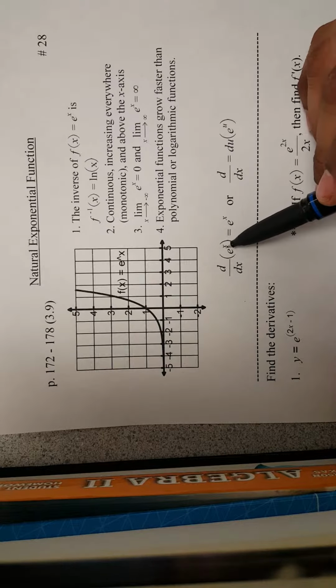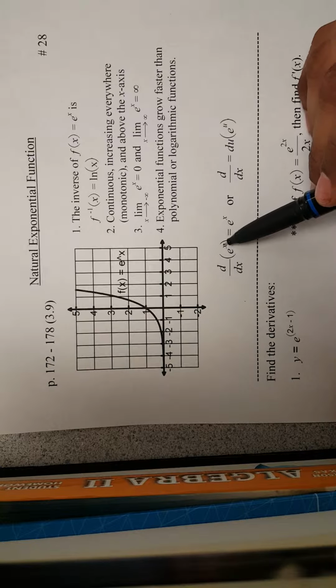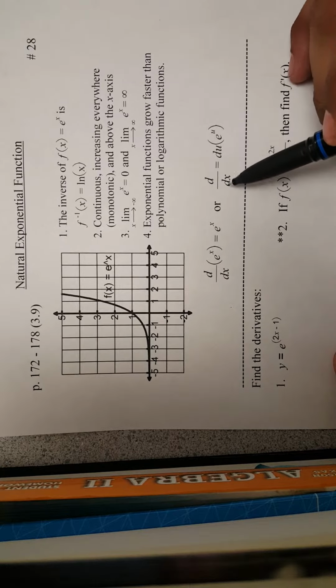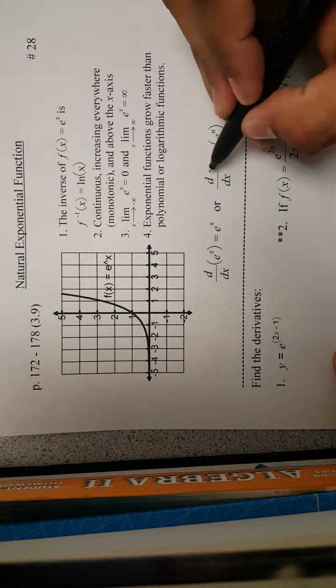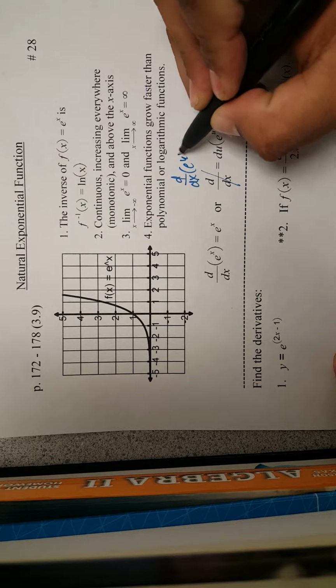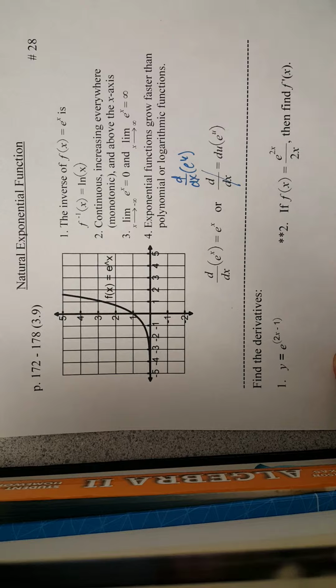That's only if the exponent is just x. If it turns out to be like a 2x or x squared, if there's anything else attached to that x, then it's going to be this formula. So the derivative of e to the u is du e to the u, okay? du e to the u is the formula.